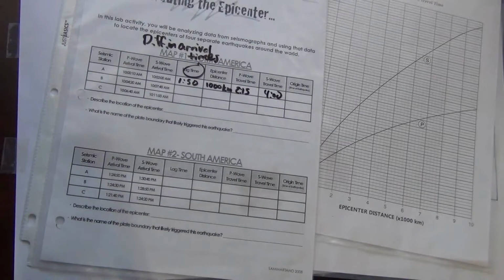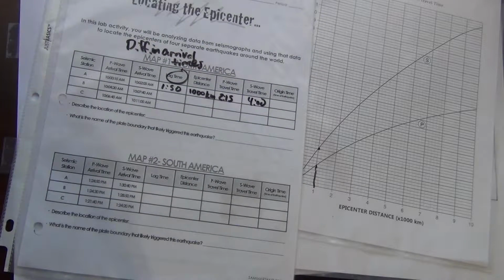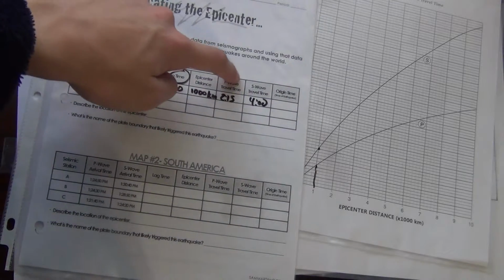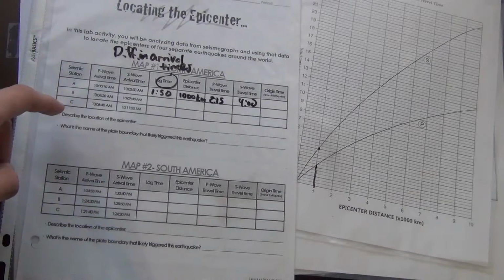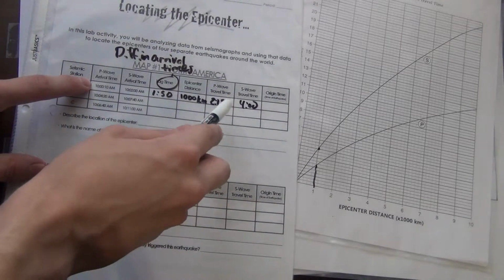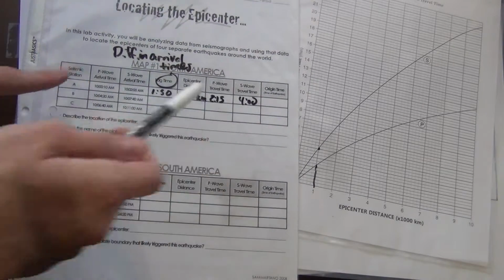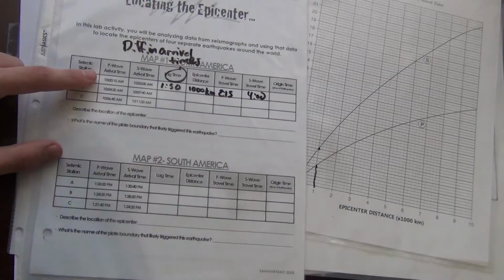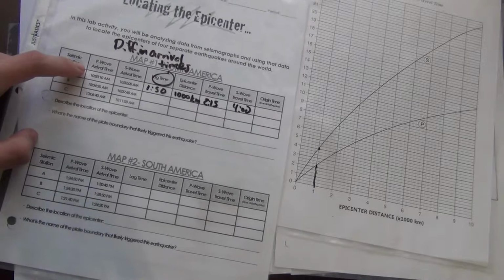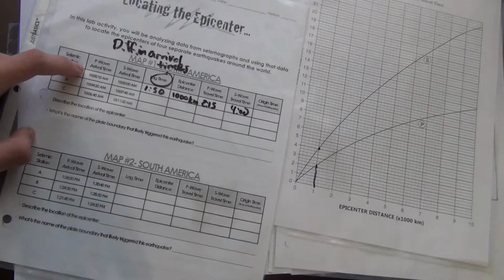Now, the origin time is the time at which the earthquake originated from. And basically what you do is you take the travel time of your P waves and you subtract that off from when it arrived. P waves arrive first, and if you track the arrival time and you subtract off the travel time, you'll get the origin of the earthquake. So you take 10 minus 215, which looks to be about 950.